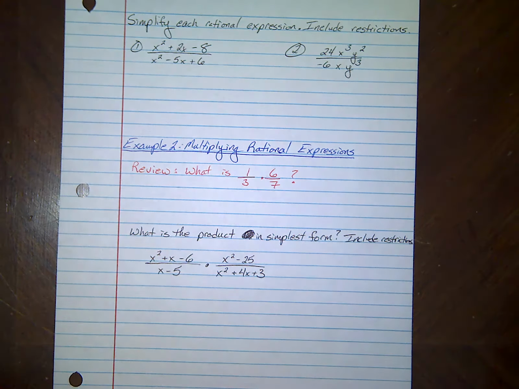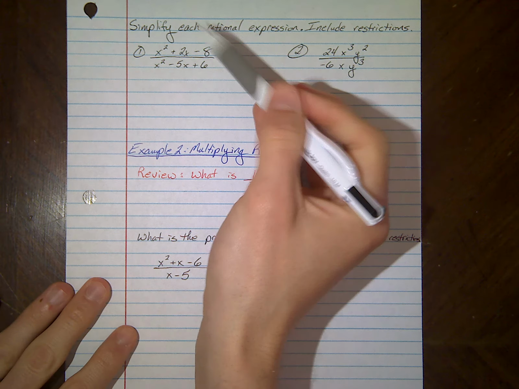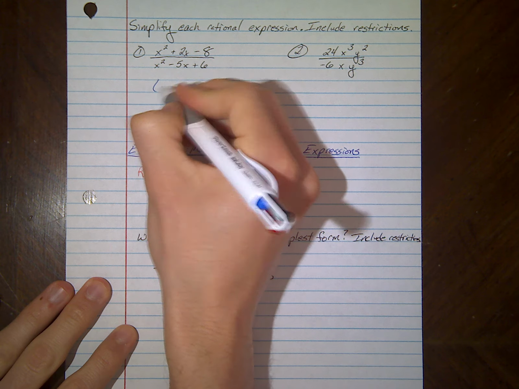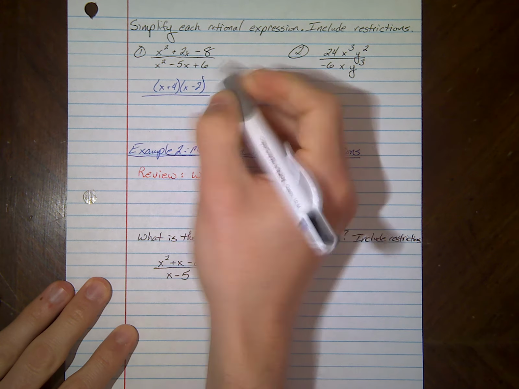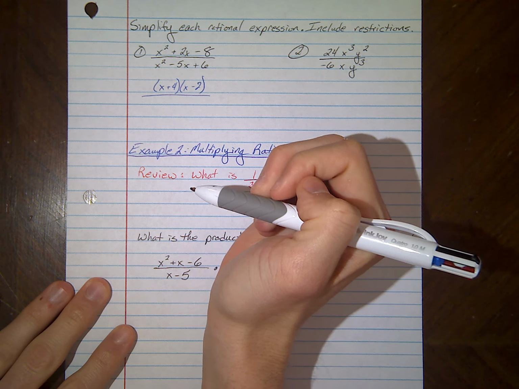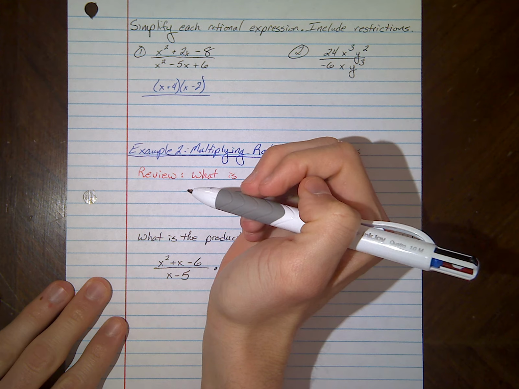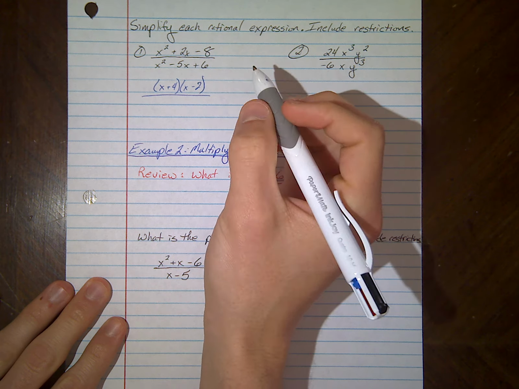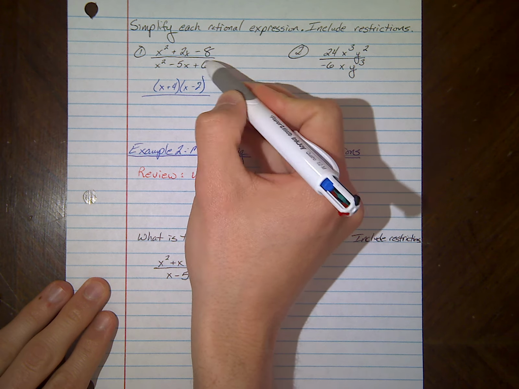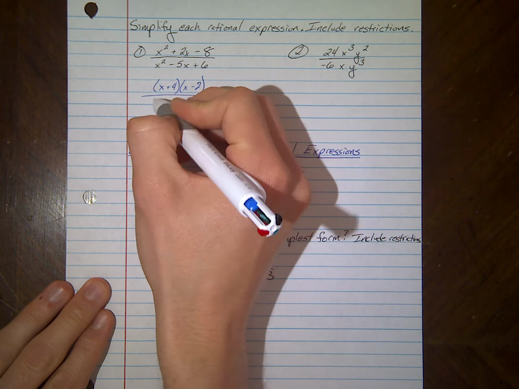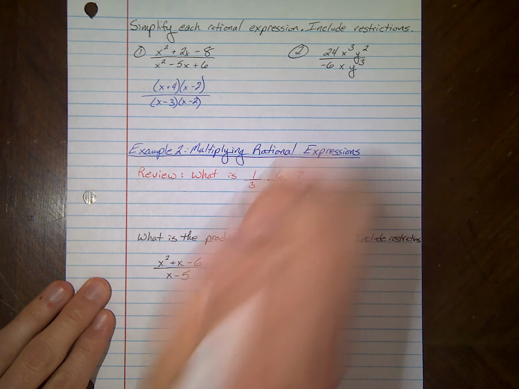So here are 2 more examples. Again, all you have to do is factor. Factors of negative 8 that make positive 2, that would be positive 4 and negative 2. Factors of positive 6 that make negative 5: be careful, it's not 6 and 1, because if you use negative 6 and positive 1, then this would have been a negative 6. So it actually is negative 3 and negative 2.